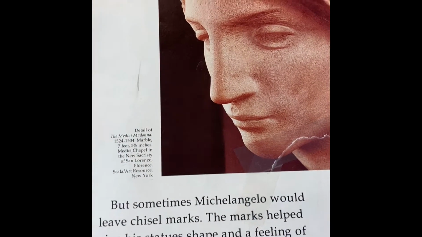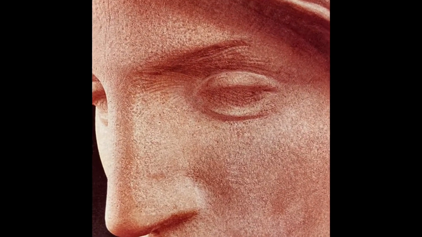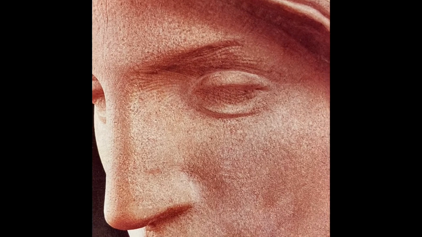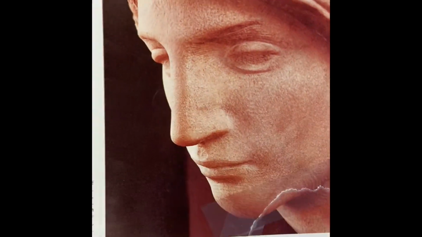Sometimes Michelangelo would leave chisel marks, and you can see that really close up in here. Can you see the chisel marks? The marks help give the statues shape and a feeling of being alive when they're viewed from a distance. It's pretty cool.